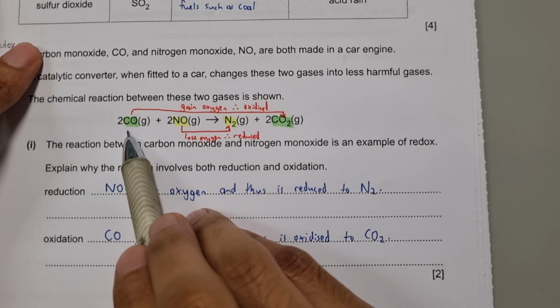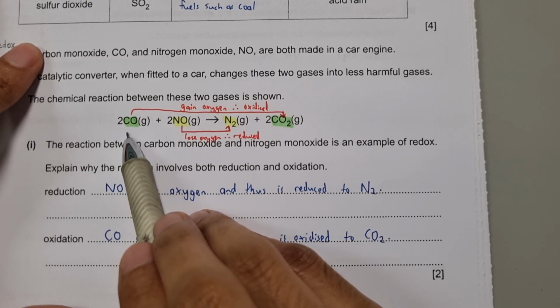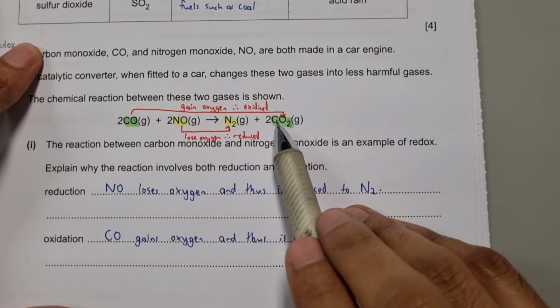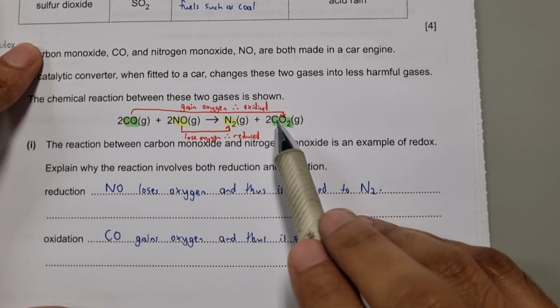On the other hand, the oxidation state of carbon increases from +2 in CO to +4 in CO2, therefore it is oxidized.